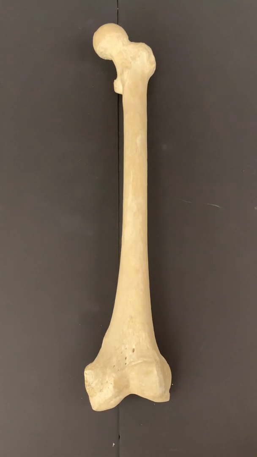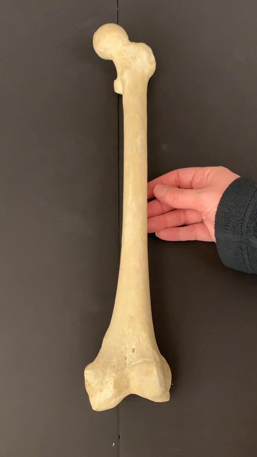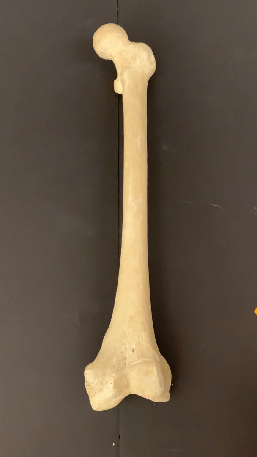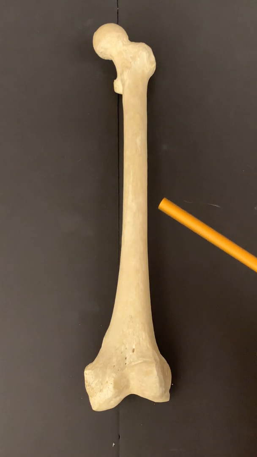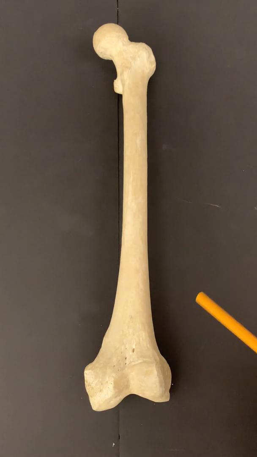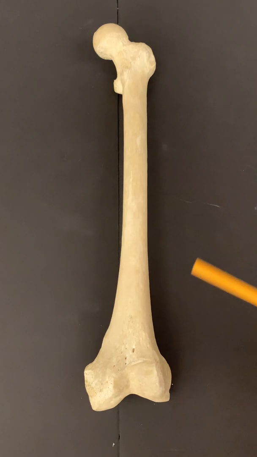All right, we're going to take a look at the femur. The femur is the thickest, strongest bone in the body. This is the thigh bone. And there are several different structures we want to take a look at here. You're looking at the anterior aspect of the bone, so we're going to take a look at that, and then we're going to flip it over and look at the posterior aspect as well.